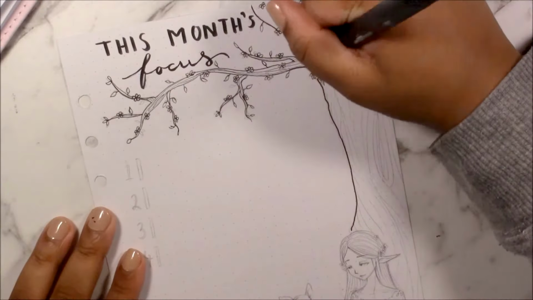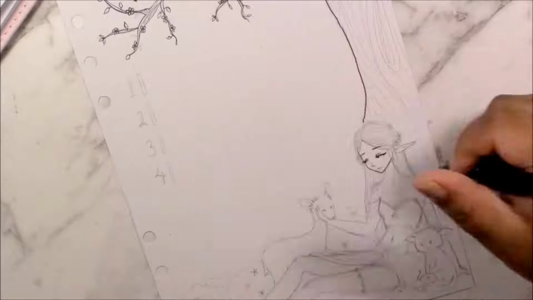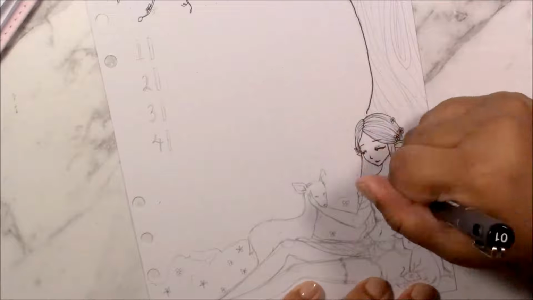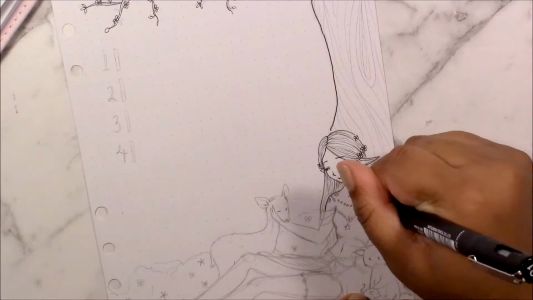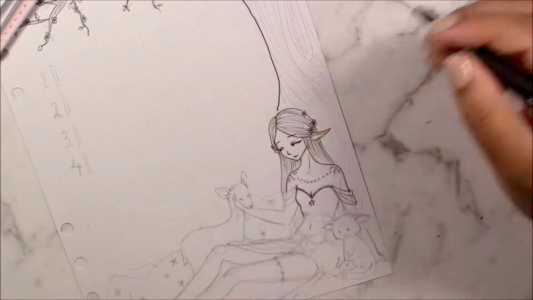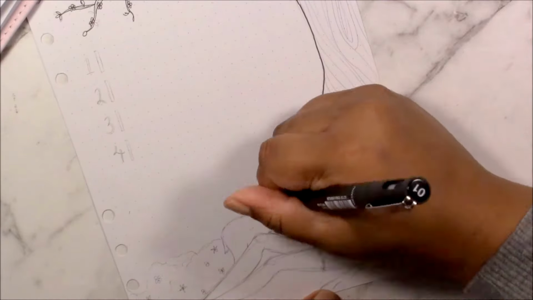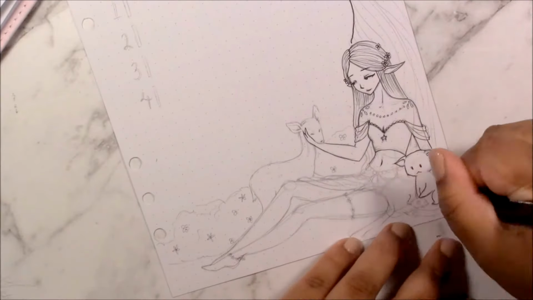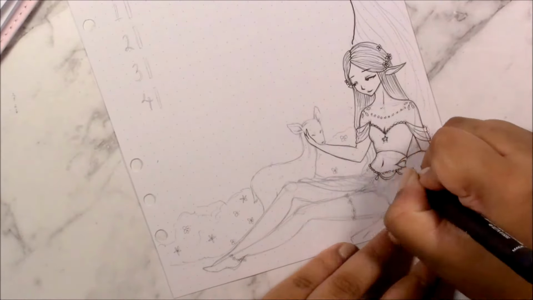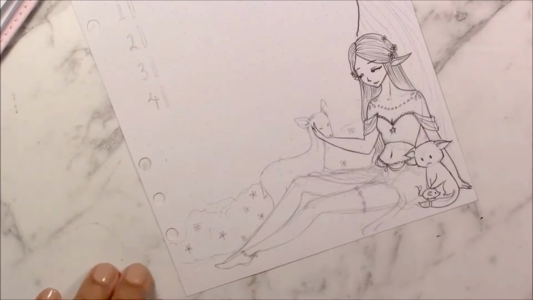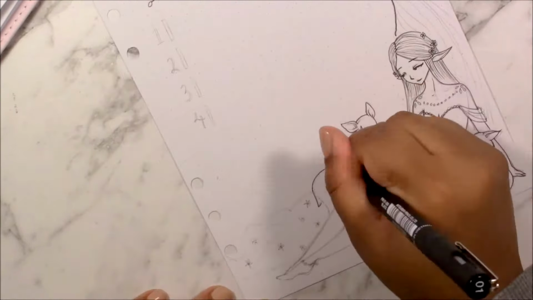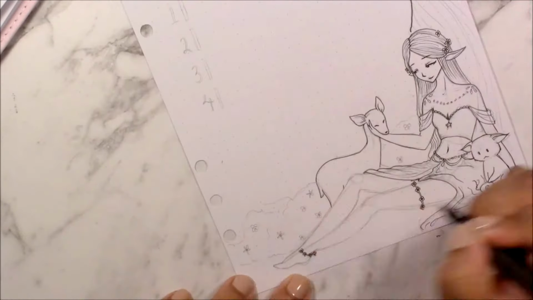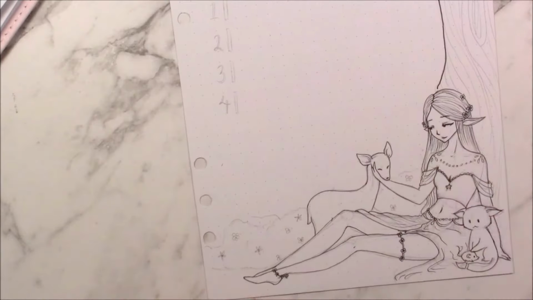So after her cover pages, she tends to do sort of like what the month is set for, or sort of like the theme of the month. And I definitely have a few goals that I've been wanting to work on, so I thought maybe I could incorporate a goal setting type of page since I had an extra spread that I needed to make. So that is what I decided to do here. I went with an elf sitting underneath a windy tree with the same cat looking creature and a fawn.